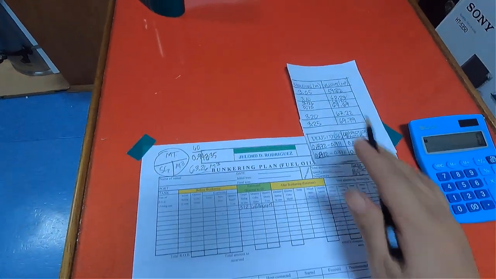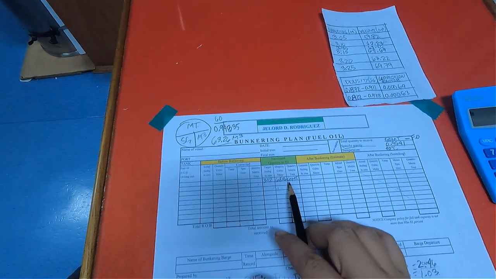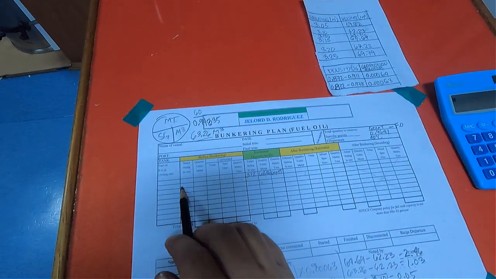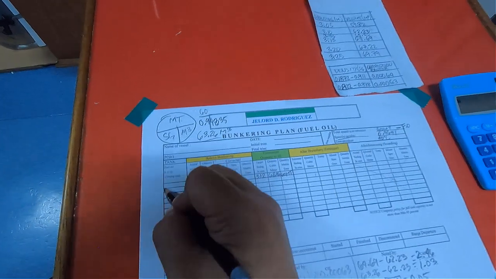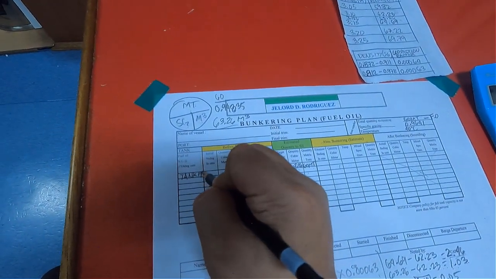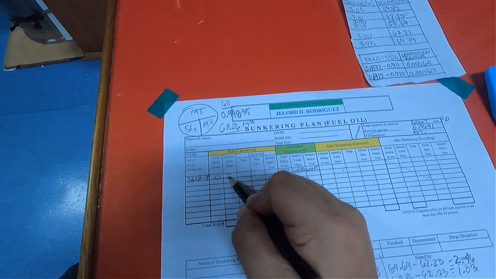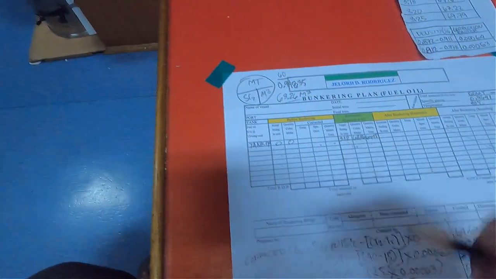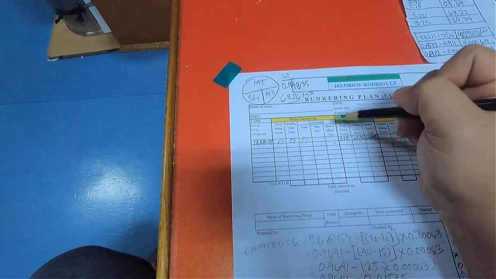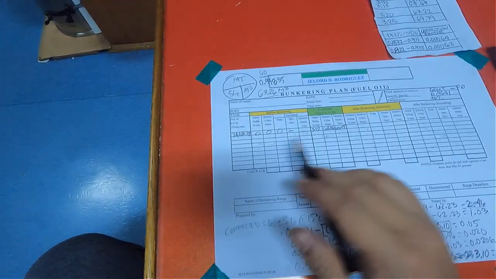So now we have completed our bunkering sheet. This is the very important thing you can know, how to fill up this one. For this example, our tank is tank number 1 port side. This is 0, for example no ROB in the tank, 0. Then this also 0.